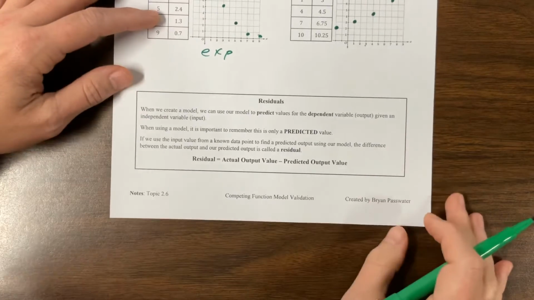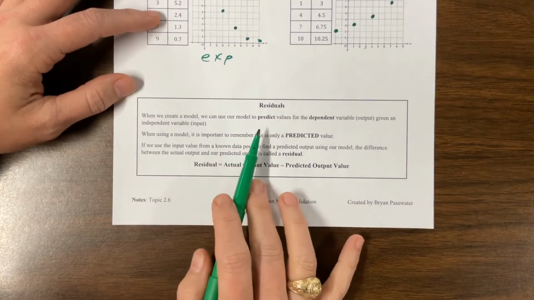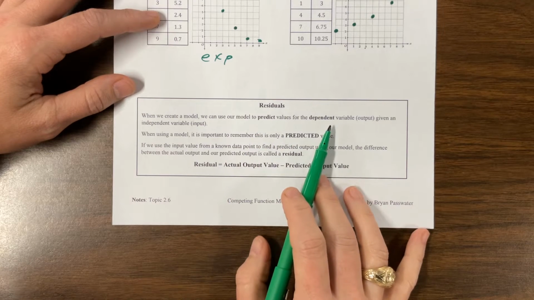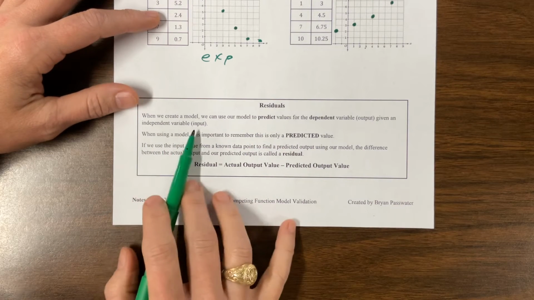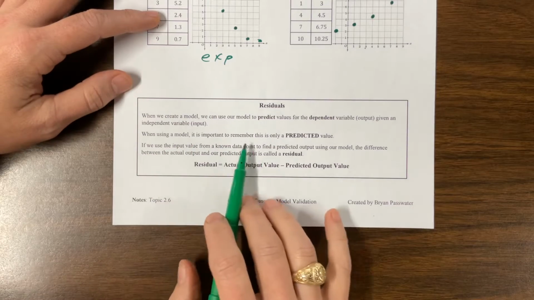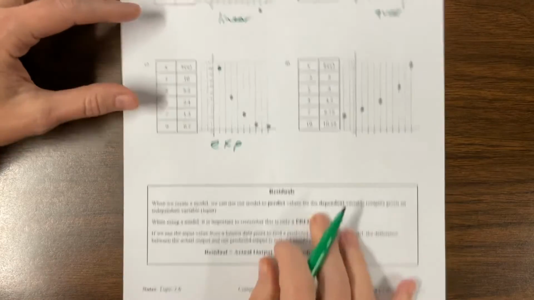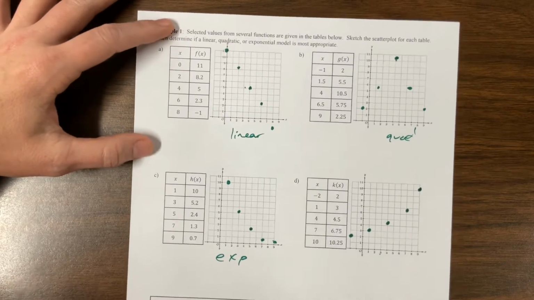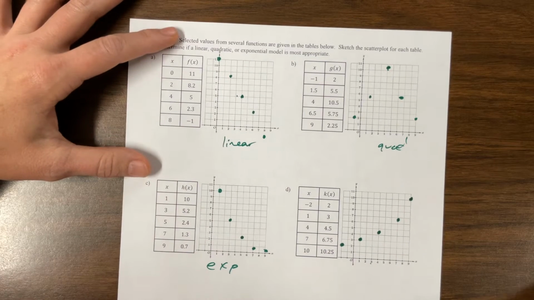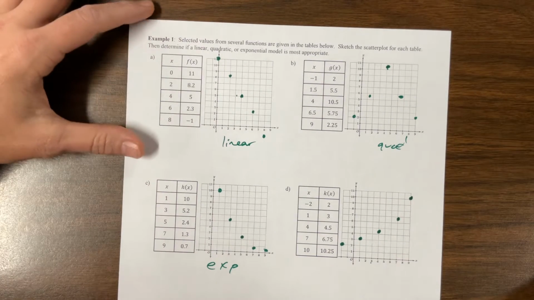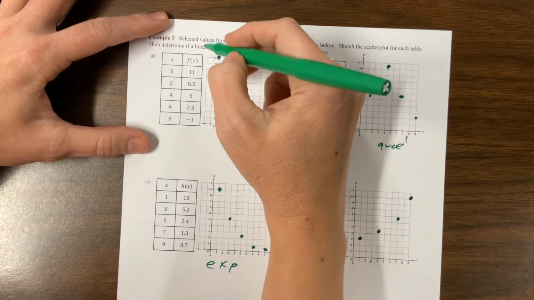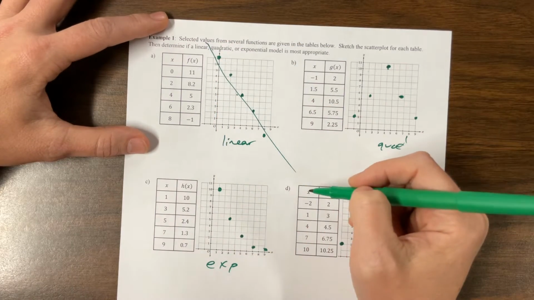Okay, so residuals. When we create a model, we can use our model to predict values for a dependent variable, given an independent variable. When using a model, it's important to remember that this is only a predicted value. Basically, we've done this already in class. If we draw that perfect line, that is not the correct answer.